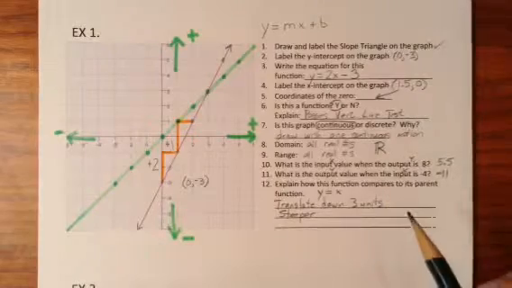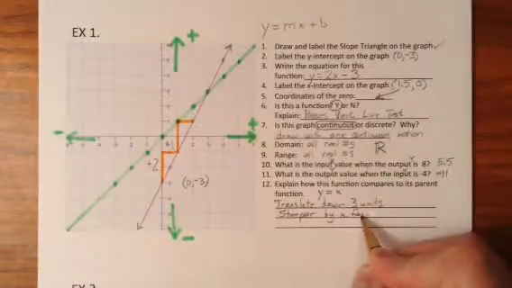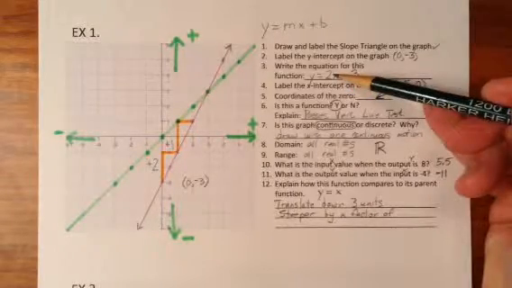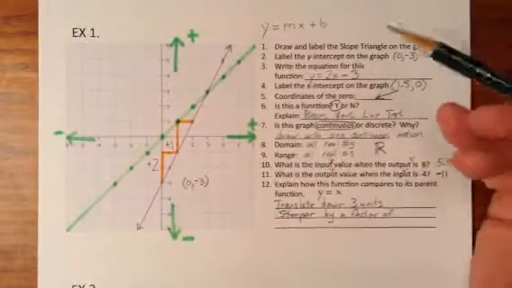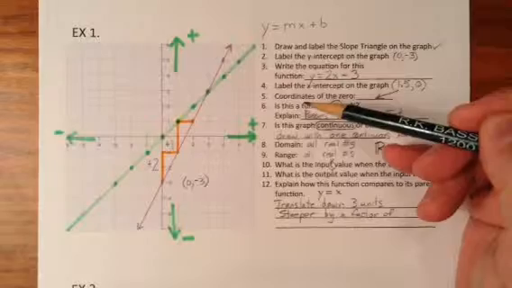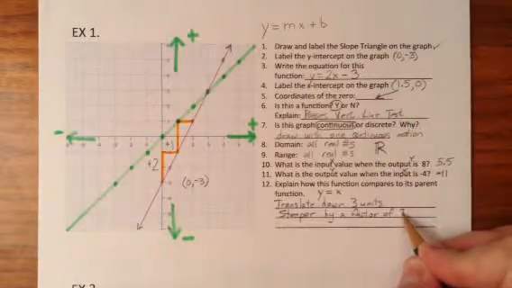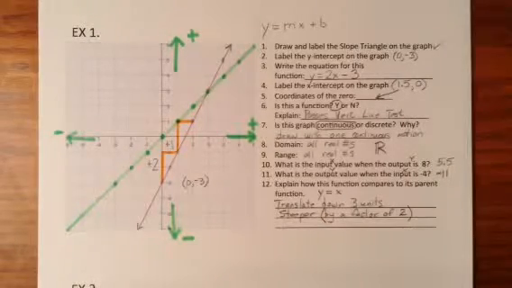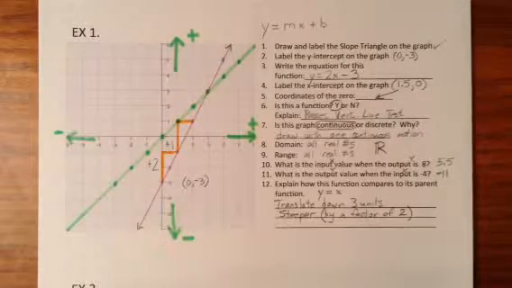Now, if you want to get really technical, you can say steeper by a factor of... And if you notice, this has a slope of 2, but my parent has a slope of 1. So what do I multiply 1 by to get 2? You multiply it by 2. So it's steeper. This by a factor of 2 is optional, but it sure would be nice if you had that. And that's how you do graphs to equations.